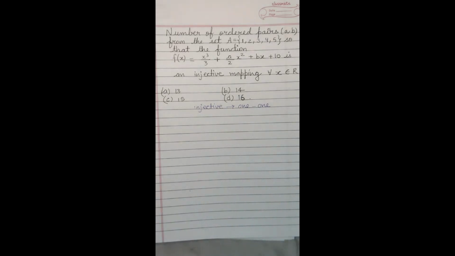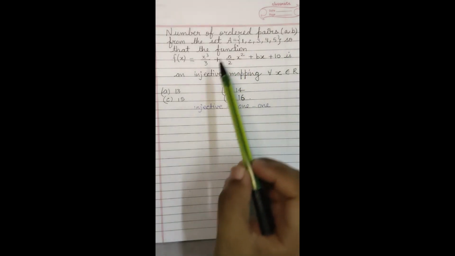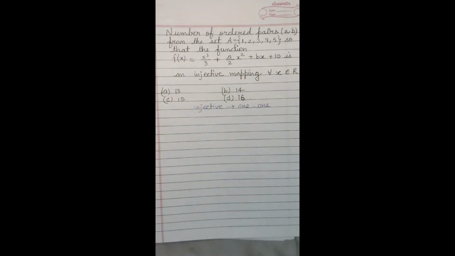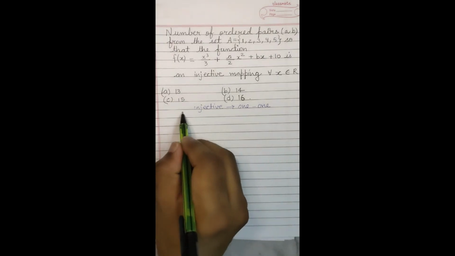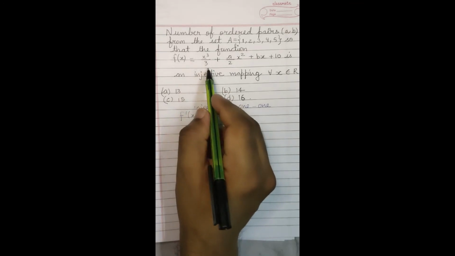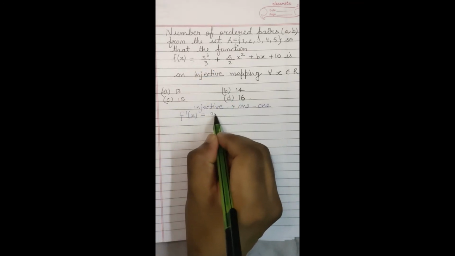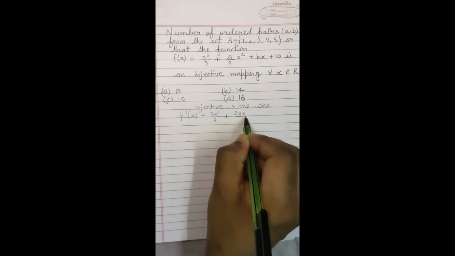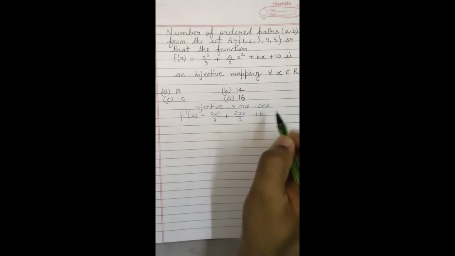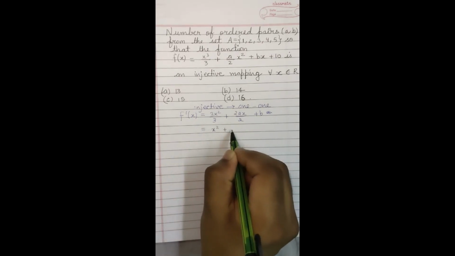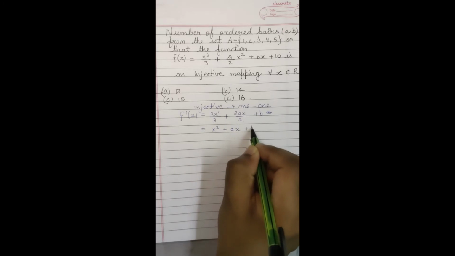So I have to count the number of ordered pairs (a, b) for which this function f(x) will be 1 1. So for that, let us first differentiate. f dash x will become 3x square by 3 plus 2ax by 2 plus b, that is equal to x square plus ax plus b.